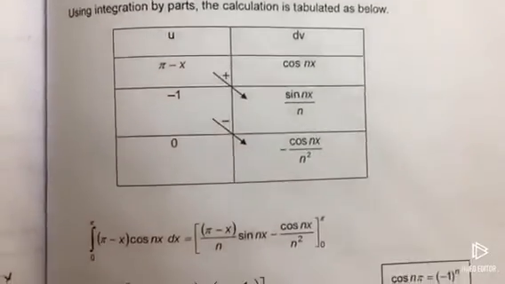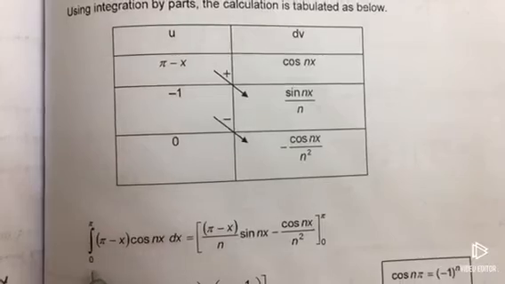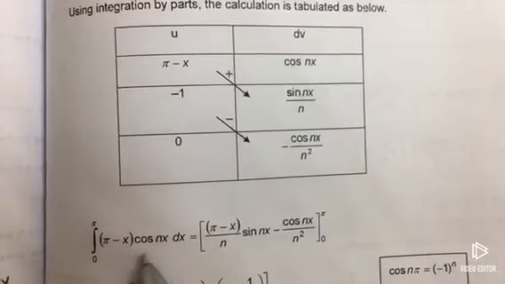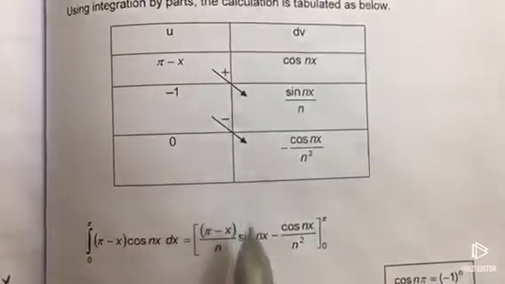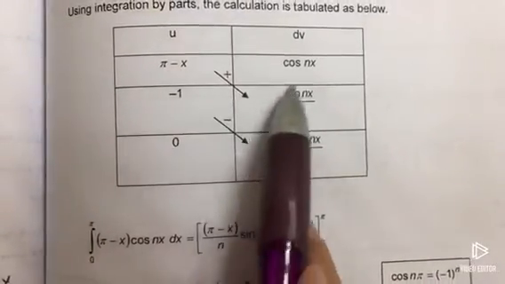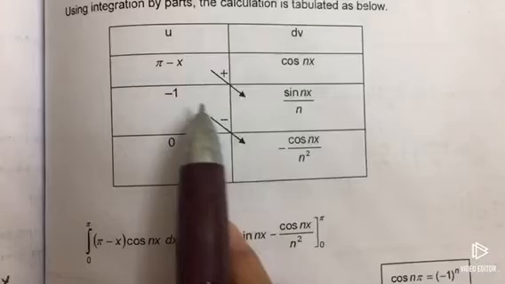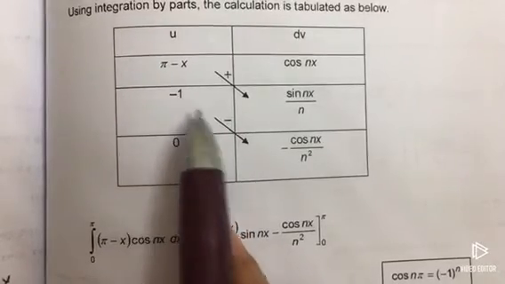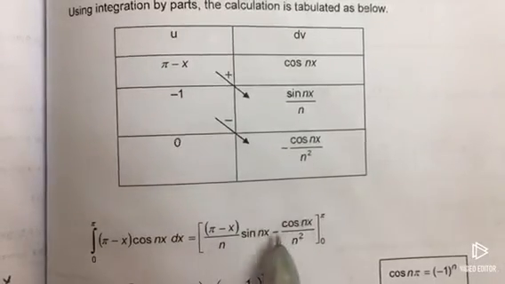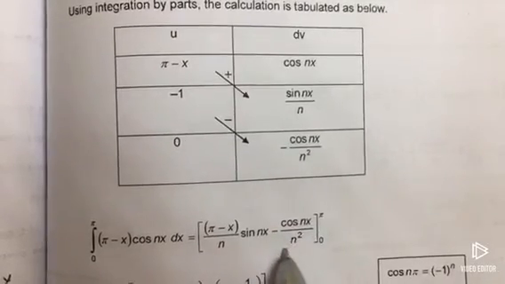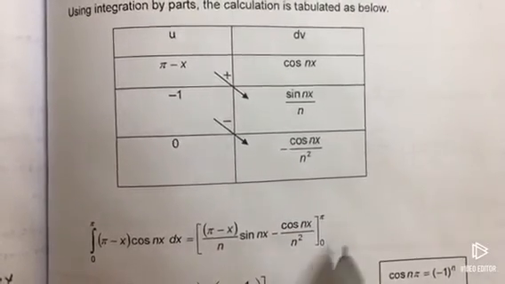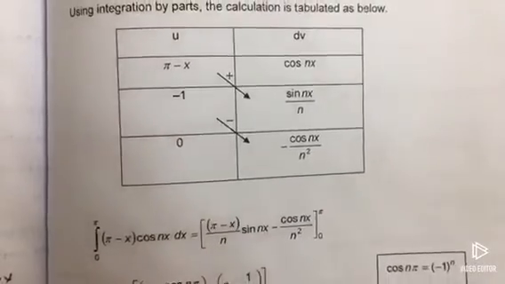So we get the integration of pi minus x times cos nx dx. Using this answer, we get pi minus x times sin nx over n, plus negative 1 times negative cos nx over n squared, and then substitute by 0 and pi.